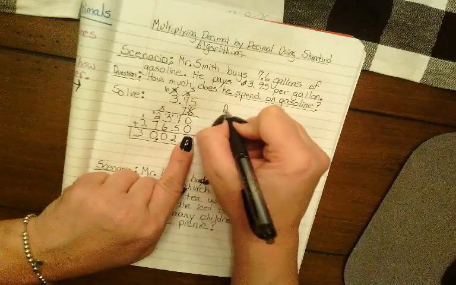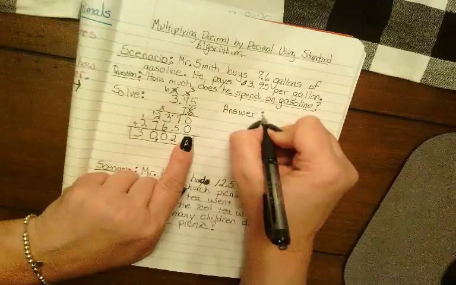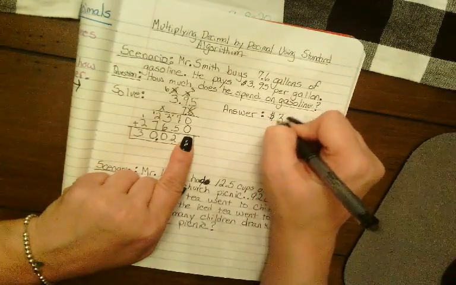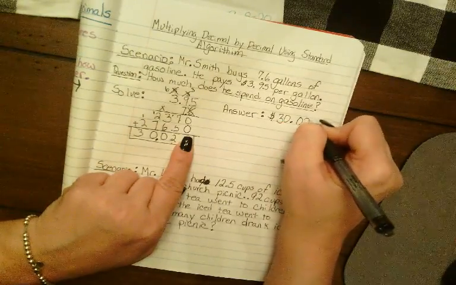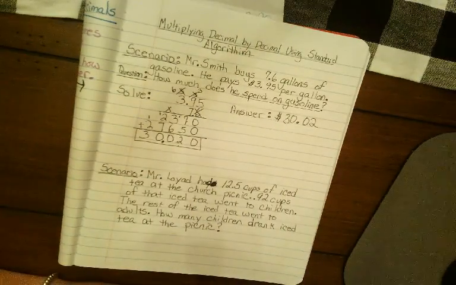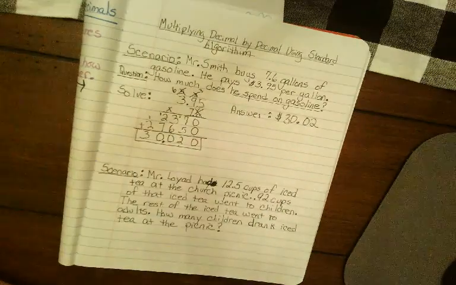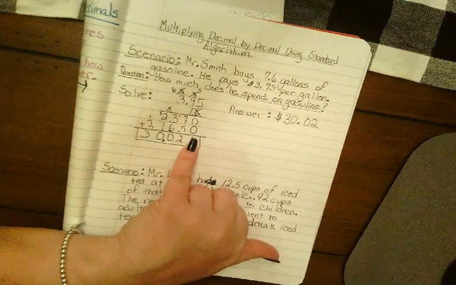So our answer ends up being $30.02. He paid $30 and 2 cents for the gasoline that he bought all together. $30 and 2 cents for gasoline. Don't worry about that 0.